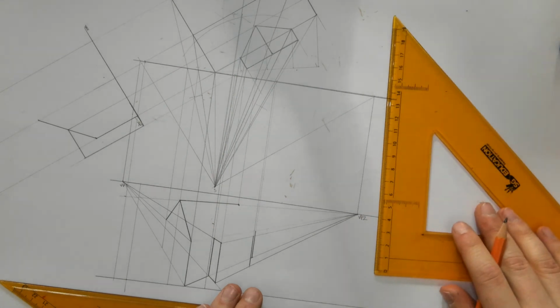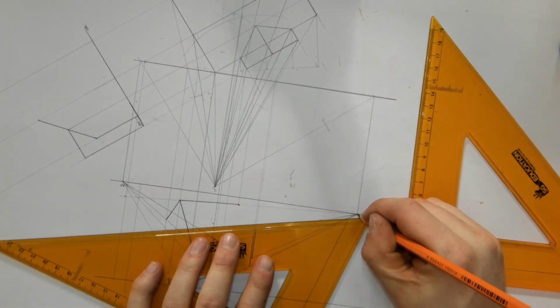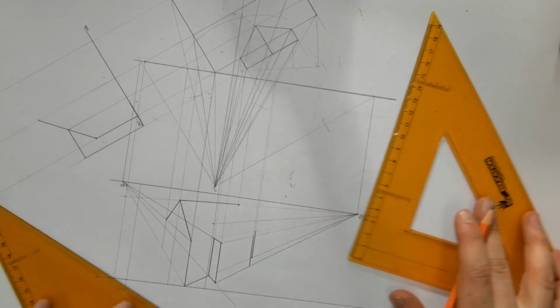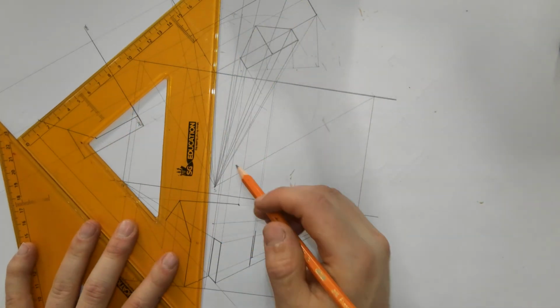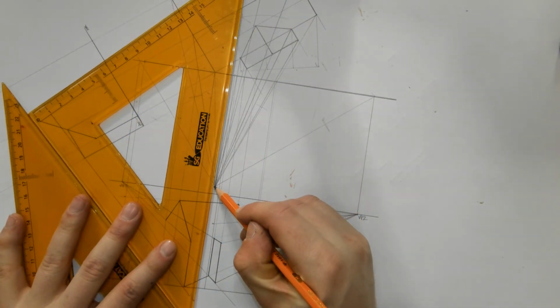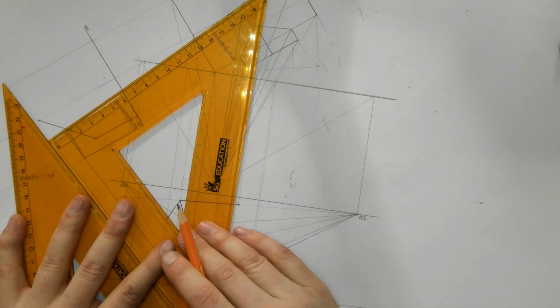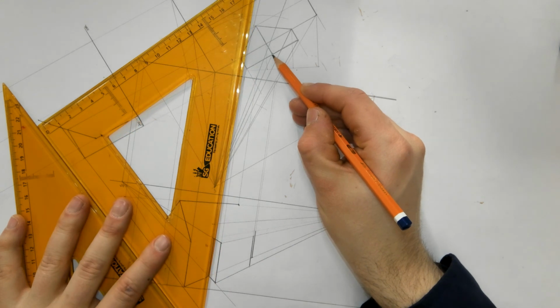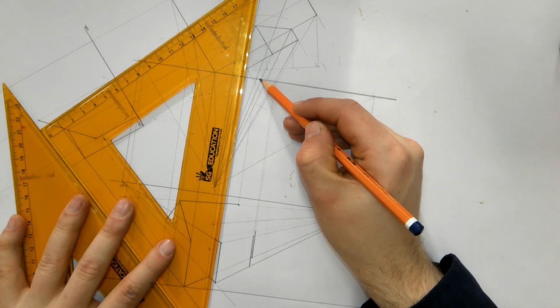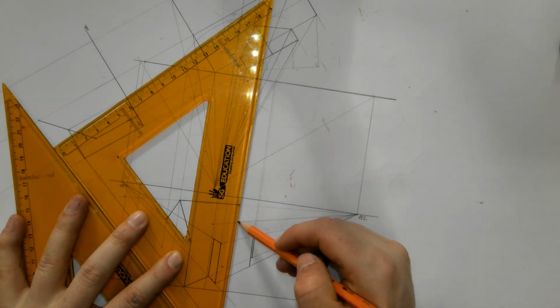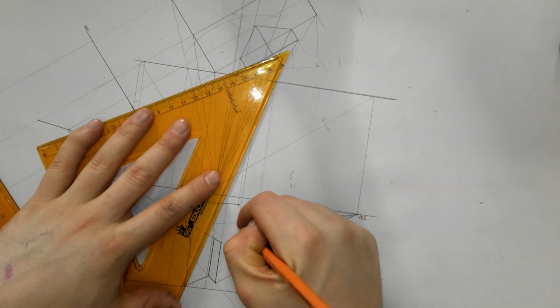I'm going to join it to VP2. It's got to go to VP2. Don't make the mistake of bringing it to VP1, because that'll mean it'll be wrong then. Right, so I go perpendicular to the picture plane, and look, join this point to the spectator, and where it pierces it here, down perpendicular. So here's the apex of the roof.